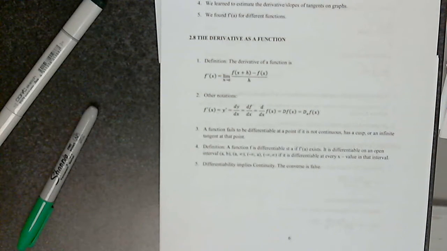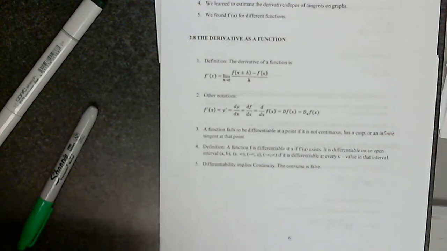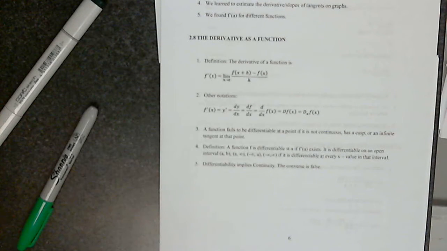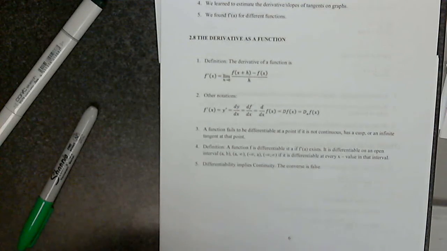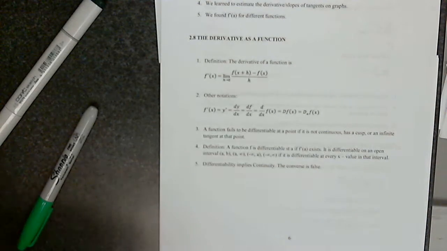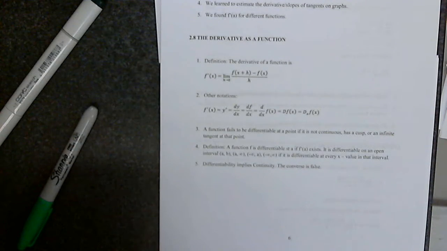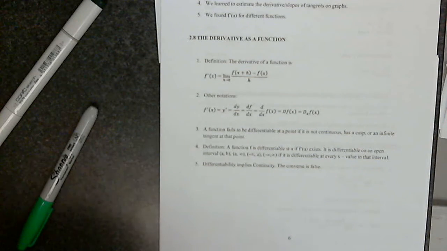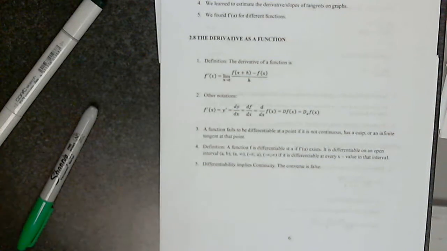What does f prime of x mean? It's like a slope of a tangent line. Yes, but it's a function. Yes, f prime of a is a number, a being a number, of course, but f prime of x is the function that will give what?